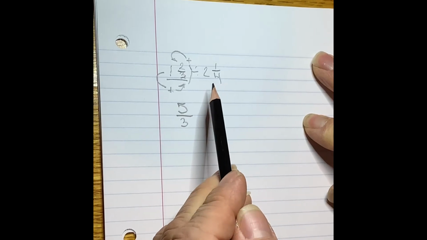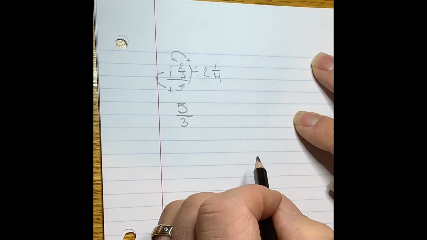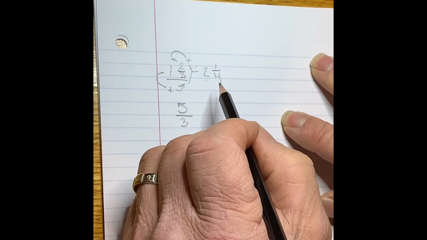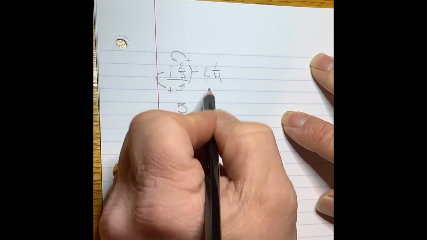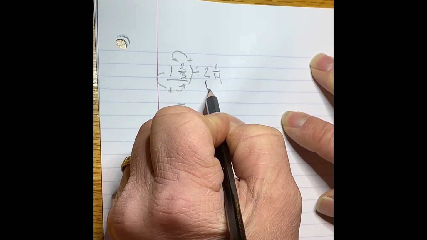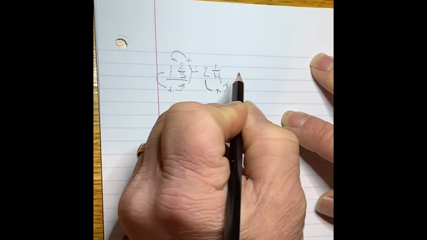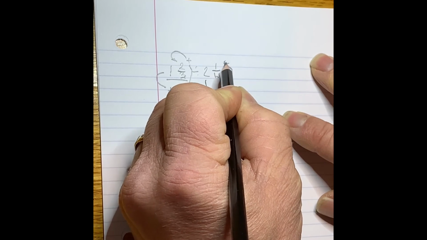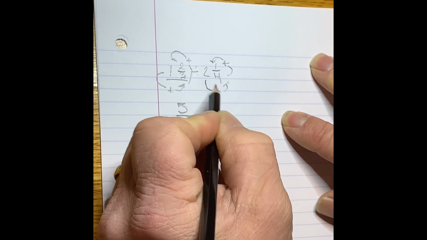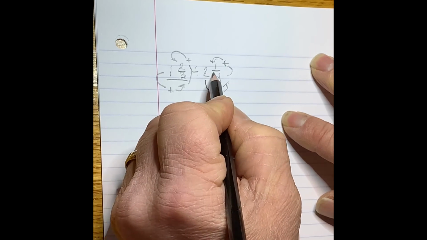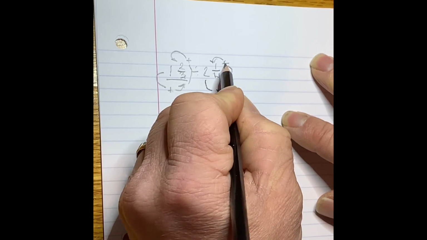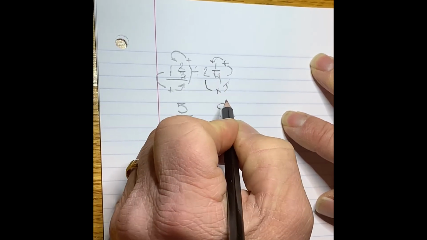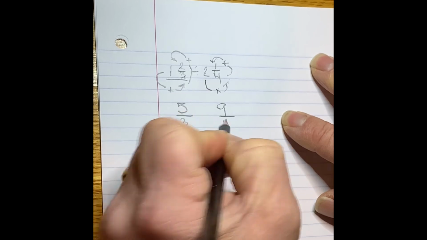This question also has a second mixed number, 2 1/4. Again, the equation for converting a mixed number is to take the whole number, multiply it by 4, then add it to 1. 2 times 4 is 8. 8 plus 1 is 9. 9, and keep the denominator 4.